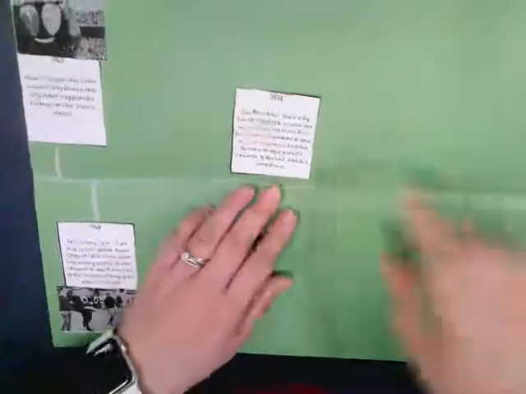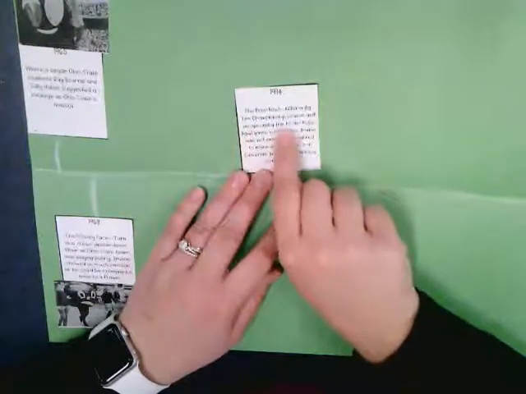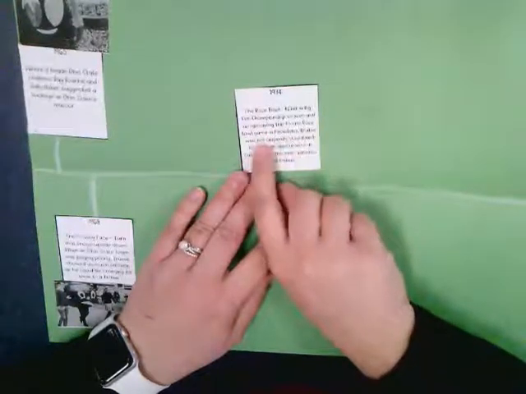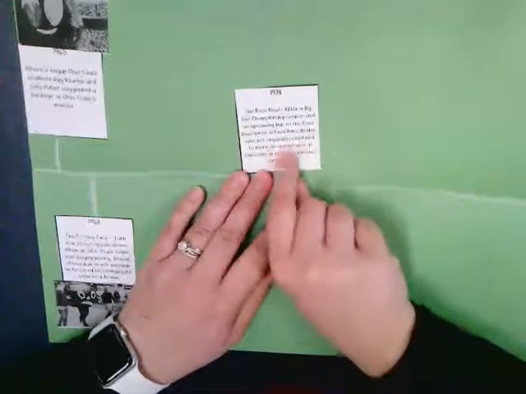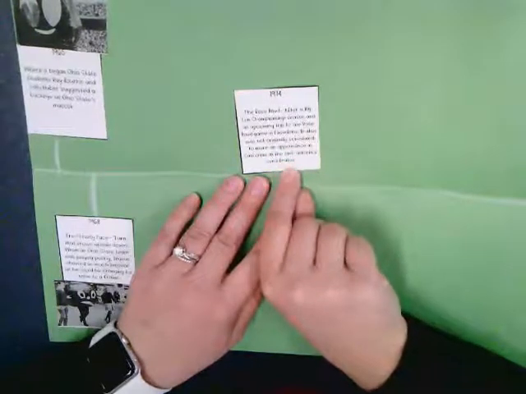So this one says, the Rose Bowl. After a Big Ten championship season and an upcoming trip to the Rose Bowl game in Pasadena, Brutus was not originally scheduled to make an appearance in California. In the end, athletics sent Brutus.